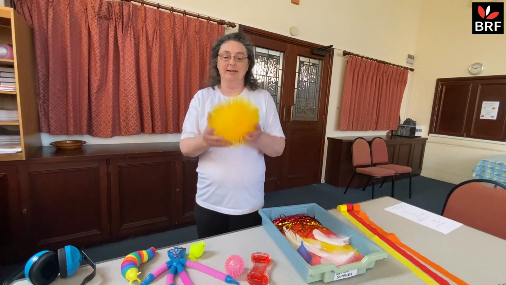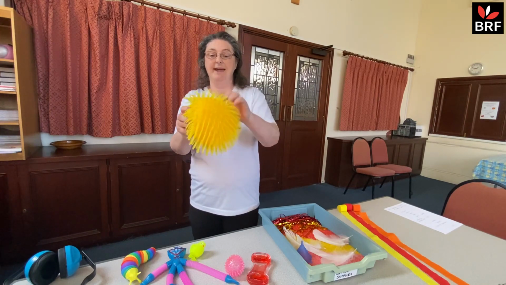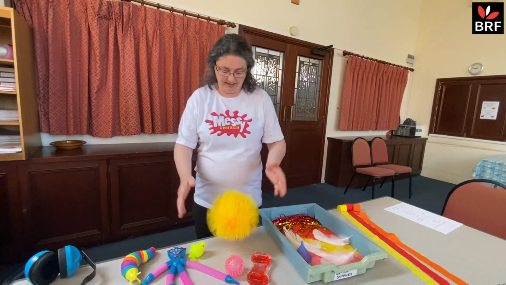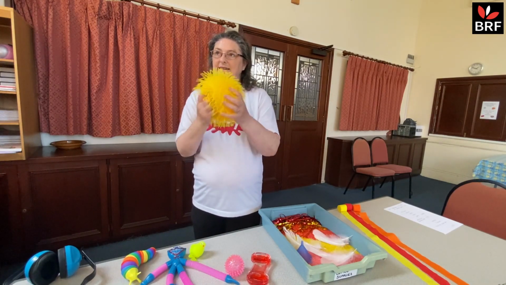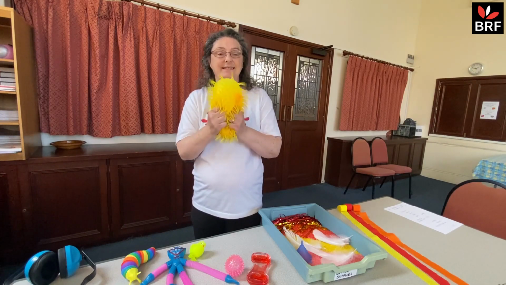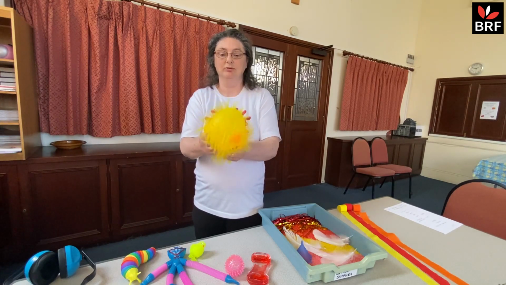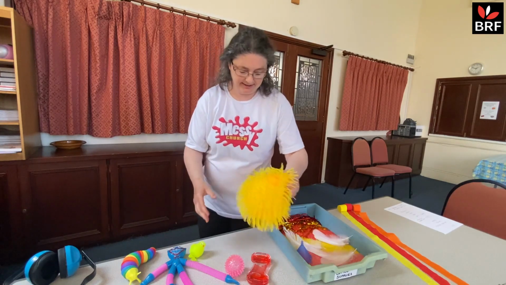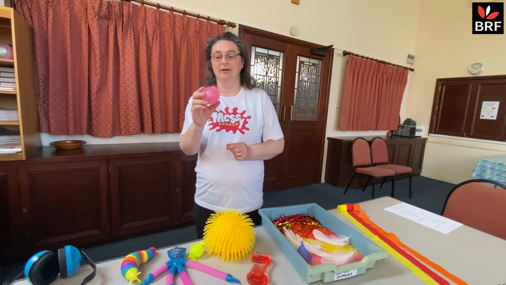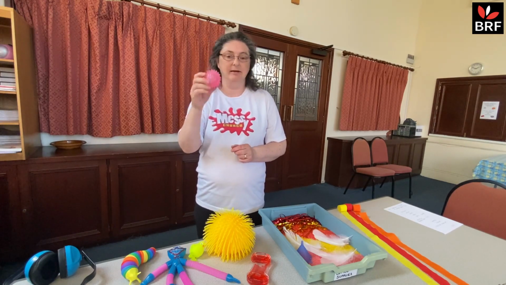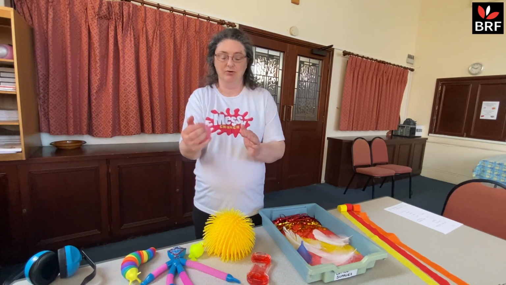So here we have a lovely squishy ball that has lots of ends and is quite bouncy. It feels very rubbery, but it's a nice tactile toy for children who are really into holding and squishing rubbery things. We've also got spiky balls. Now you might see some of these in shops. Some of them light up. This has got a bell inside. And again, that's another really nice sensory toy.